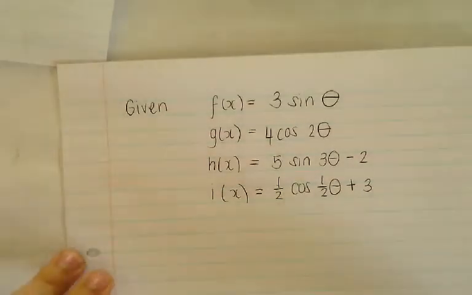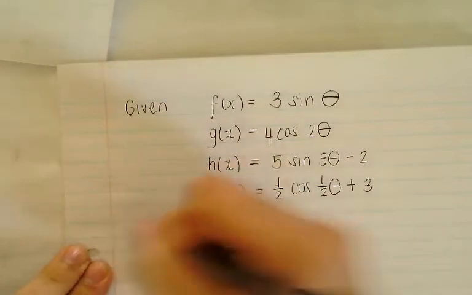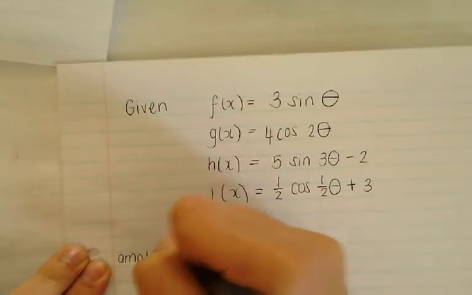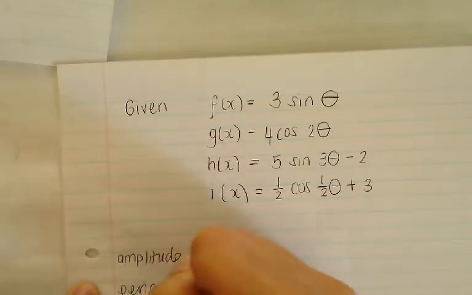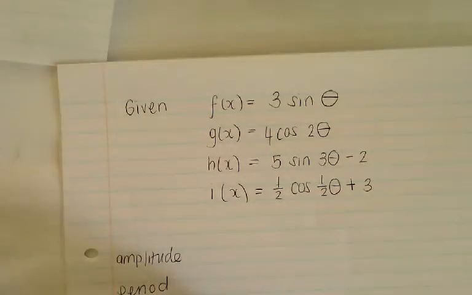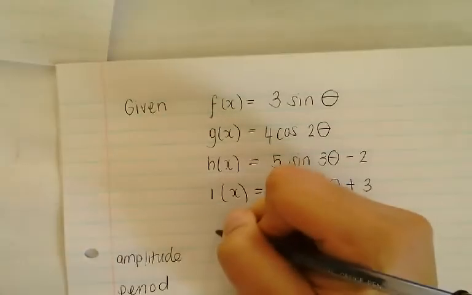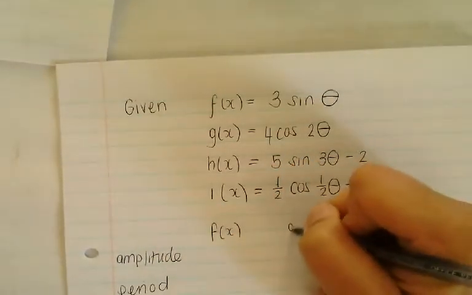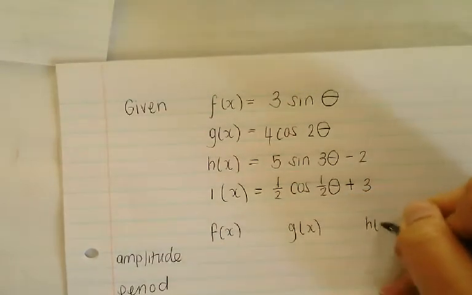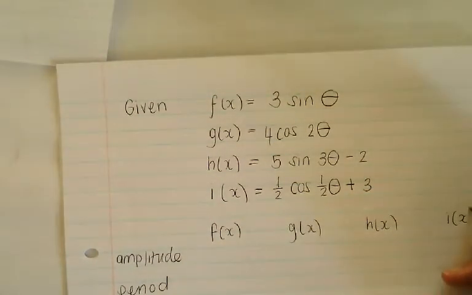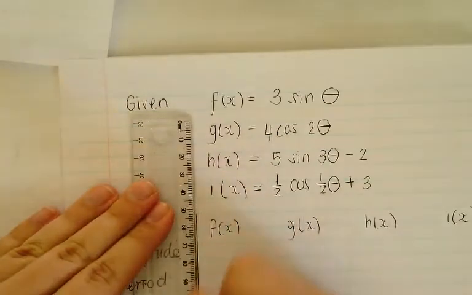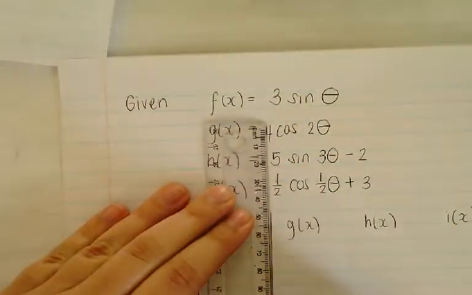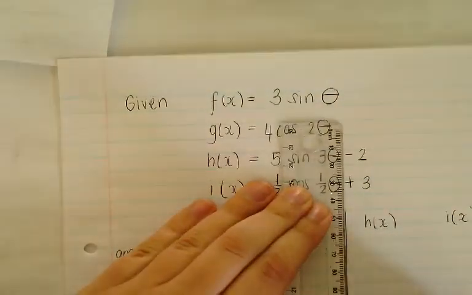So I'm going to do that in a table. So let's say amplitude. Let's say period. The maximum first, then the minimum, and then the range. We're going to do it for f of x, leave some space, g of x, h of x, and i of x. I'm just doing it so that I can keep it all on one page. If you want to do it below each other, please feel free. Yes, you can. Please hurry, because I cannot wait for you.